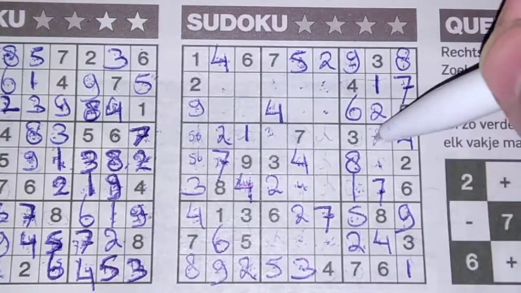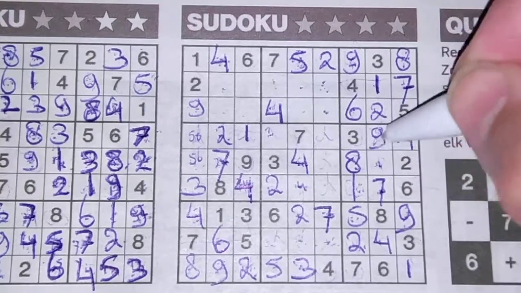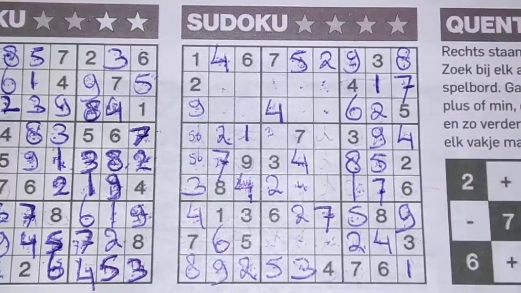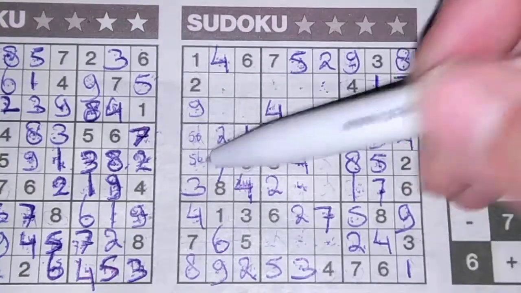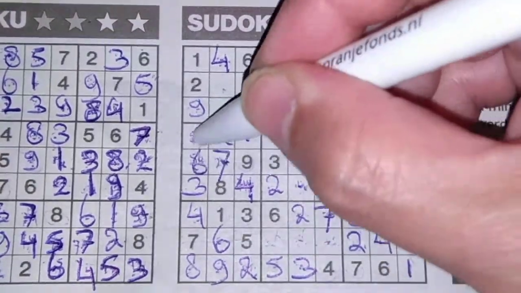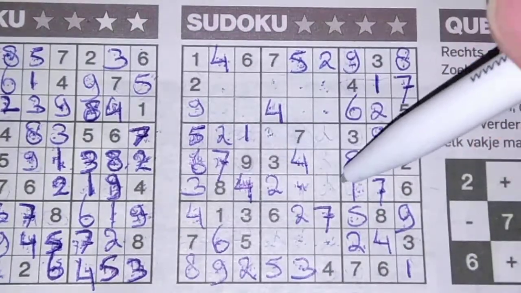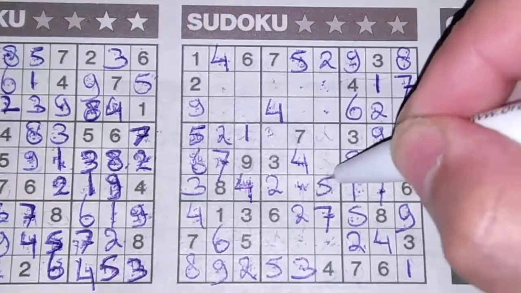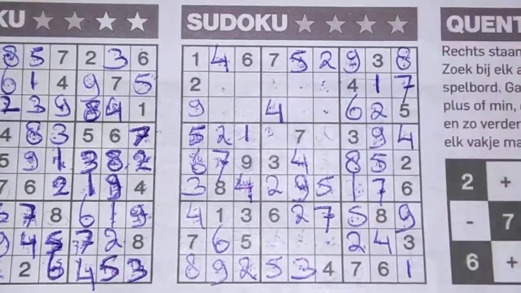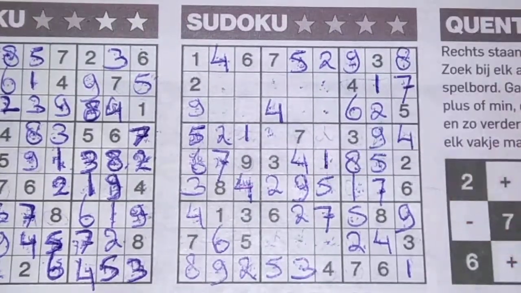Here we have the 5 and the 9. We have a 9 here, no 9 there. 9 should be here, and the 5 goes there. We have a 5 here, so this cannot be a 5. This should be the 6, this should be the 5. These 2 numbers, the 5 and the 9, are left. We have a 5 here, so no 5 there. 5 should be here, and the 9 goes there. 1 number left in this row for the number 1.